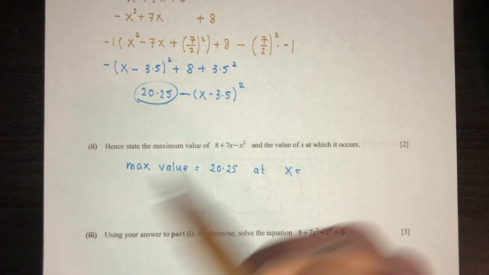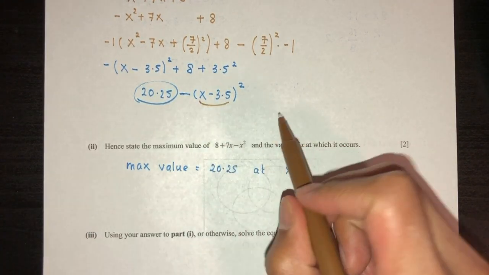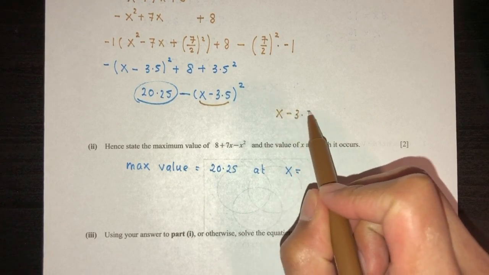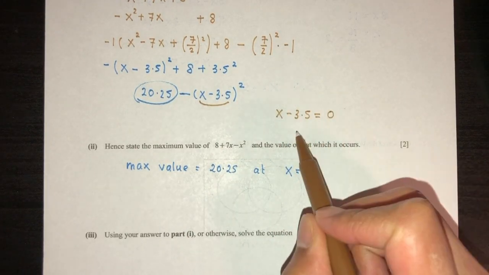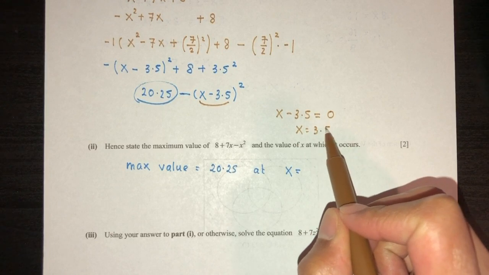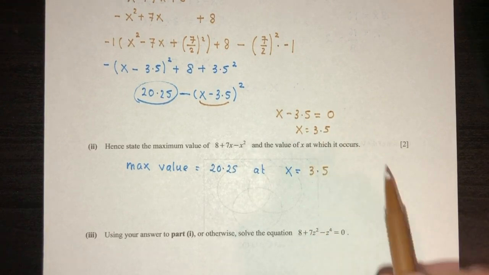So to find the value of x, you have to look inside of this equation. So you take x minus 3.5, you equate that to 0. So x will be 3.5. So the value of x is 3.5.